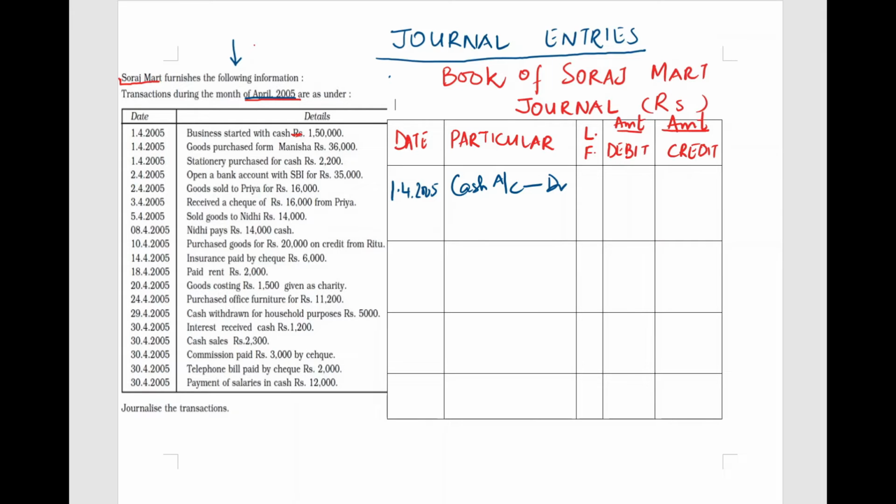With what amount? 1,50,000. What am I going to credit? I'm going to credit capital account. With this example only, when in future I'll be taking up ledger, it becomes easy for you. To capital account, here also 1,50,000.